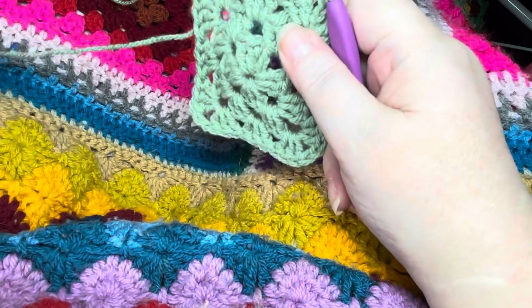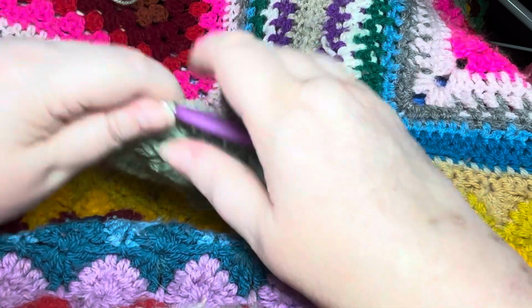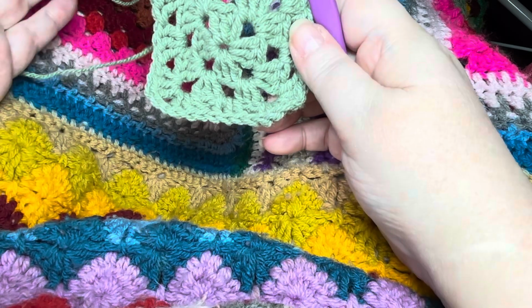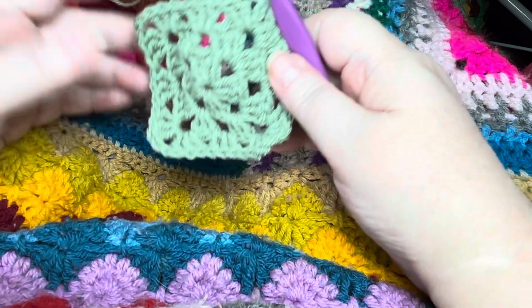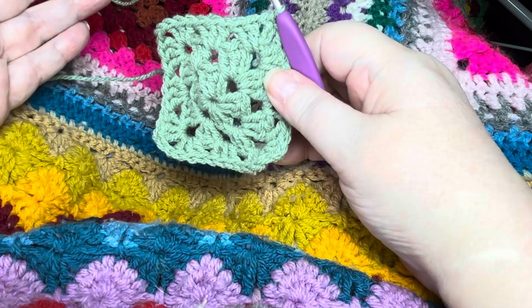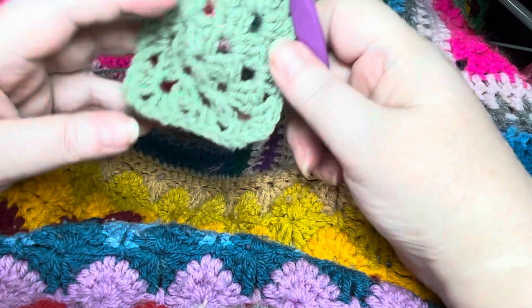So part 2 crochet will be Tuesday, part 2 knitting will be Thursday. Obviously you don't have to do both. You might want to do both. You might want to learn how to crochet. You might want to learn how to knit. Join me and have a look.